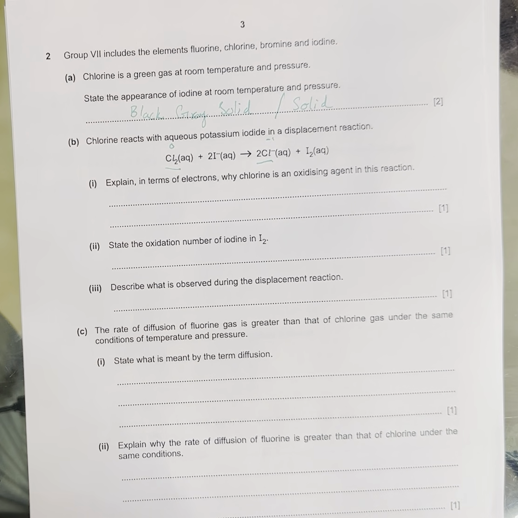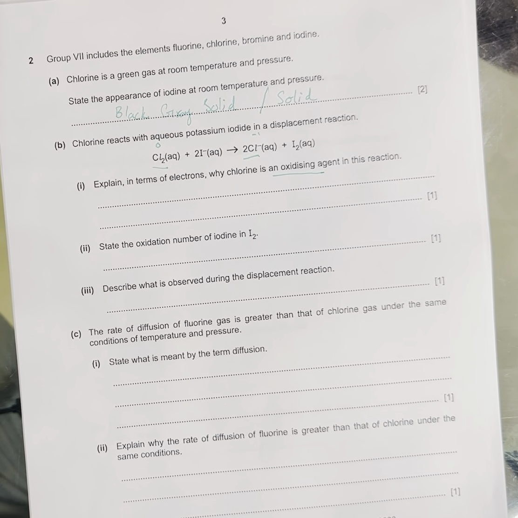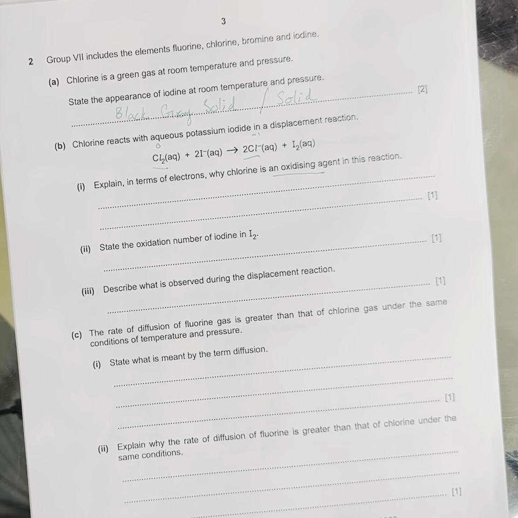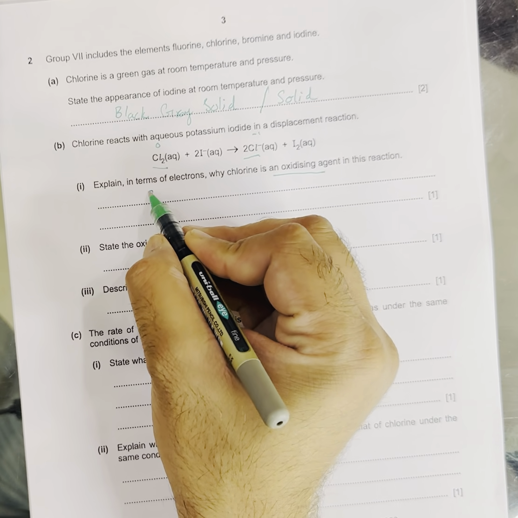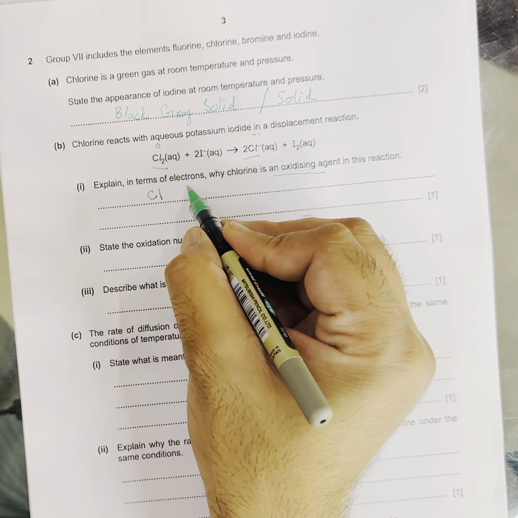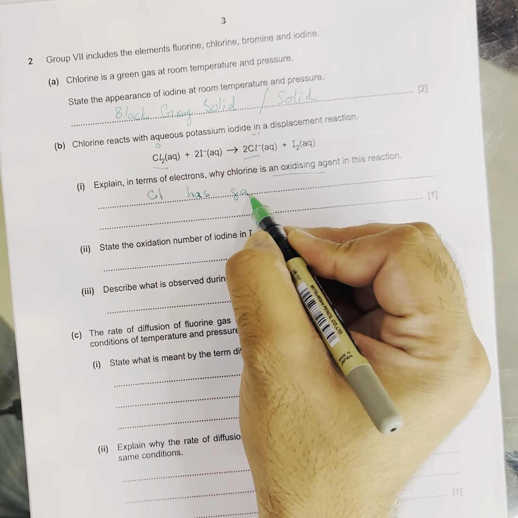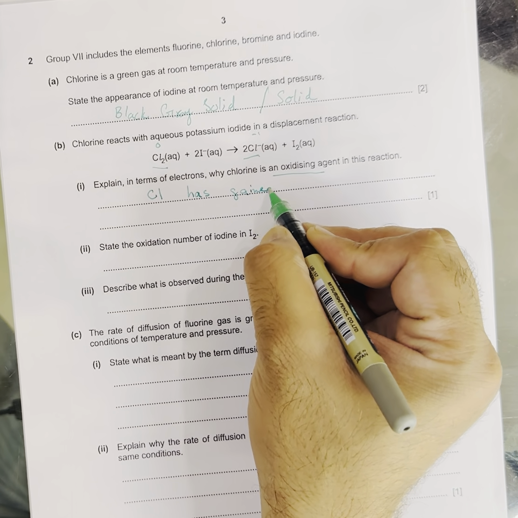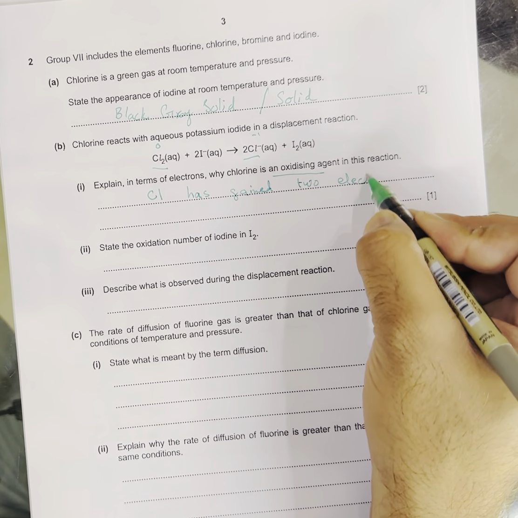So its oxidation number is decreasing. Decreasing means it is being reduced, so it acts as an oxidizing agent. So chlorine has gained 2 electrons, that's why it acts as an oxidizing agent. So we will write chlorine has gained 2 electrons.